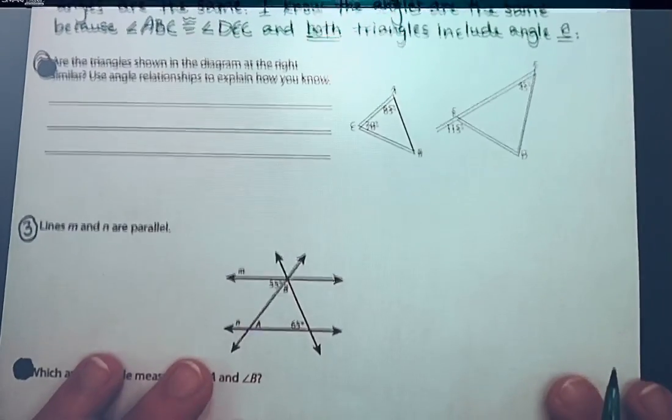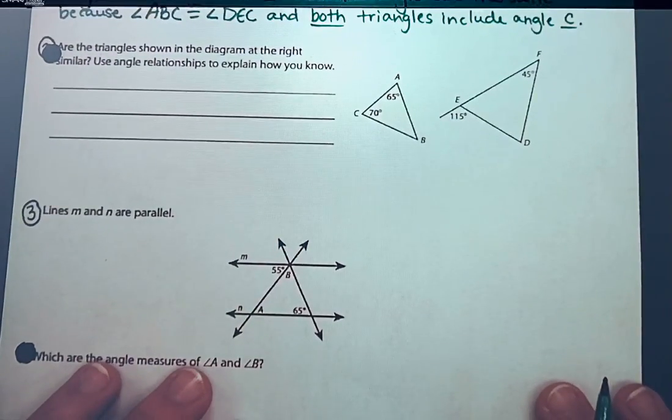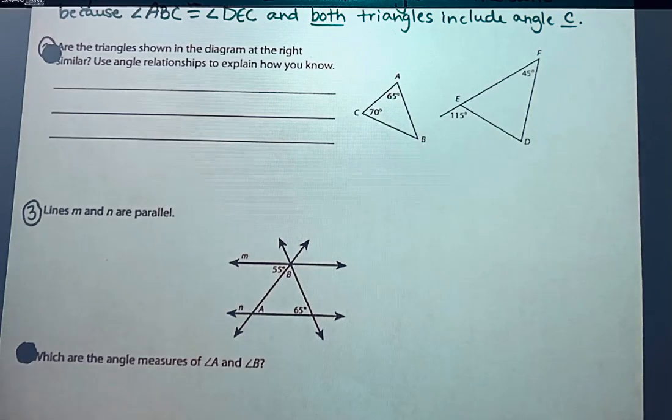Moving on. Number 2. Are the triangles shown in the diagram at the right similar? Use angle relationships to explain how you know. So, in a roundabout way, they're telling us, explain how you know they're similar. So they're kind of answering the question for us.